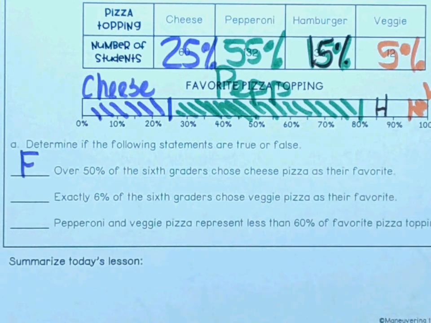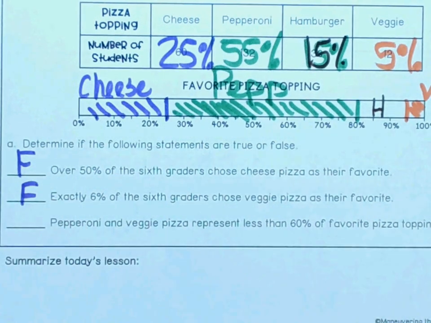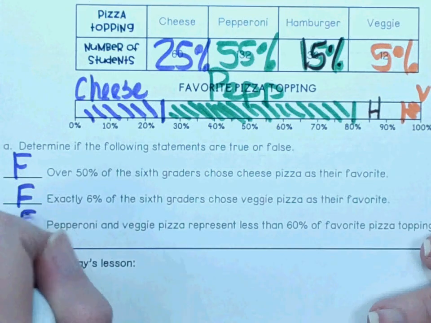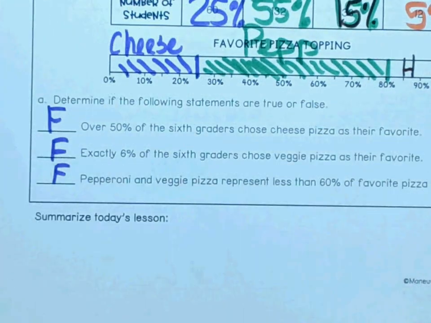Exactly 6% of the sixth graders chose veggie pizza. Would you agree? No. What percent did choose? 5. And pepperoni and veggie pizza represent less than 60% of the favorite pizza toppings. False. It's exactly 60. They represent exactly 60. So all of those are false.